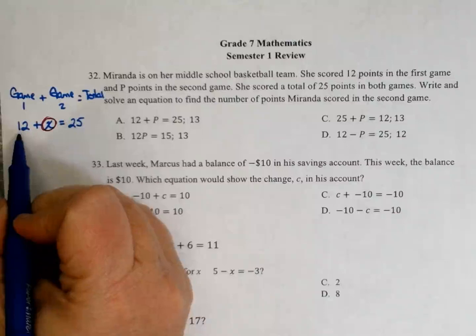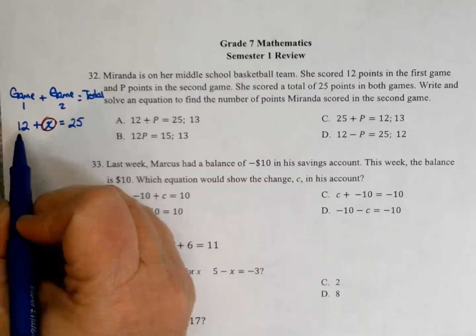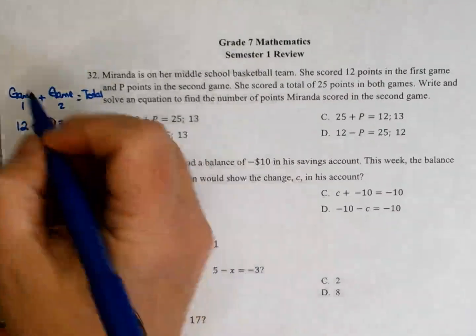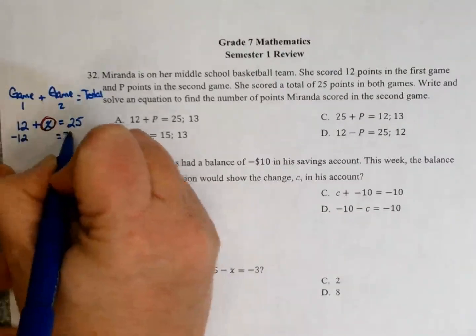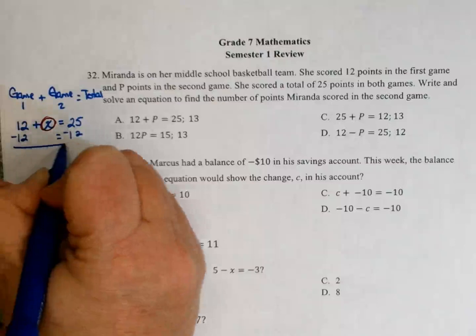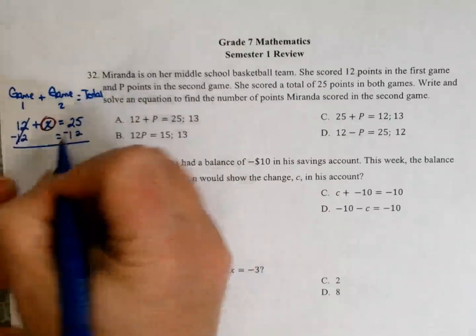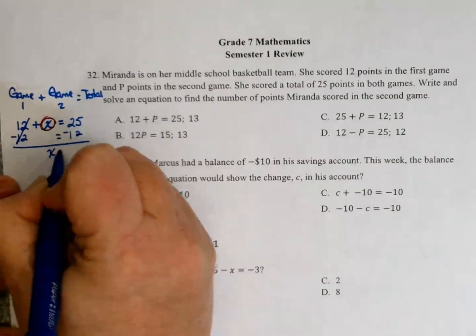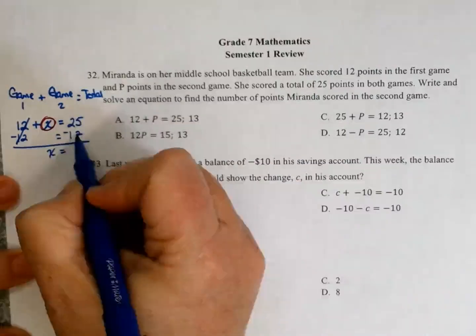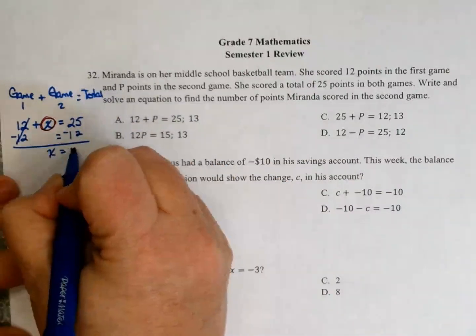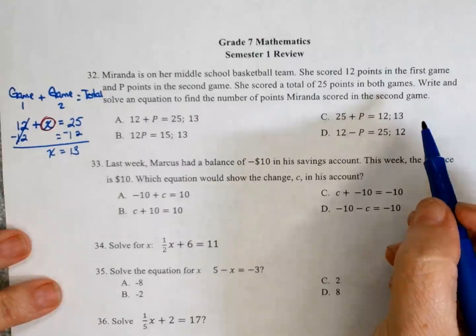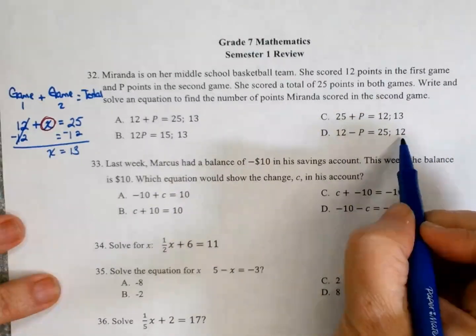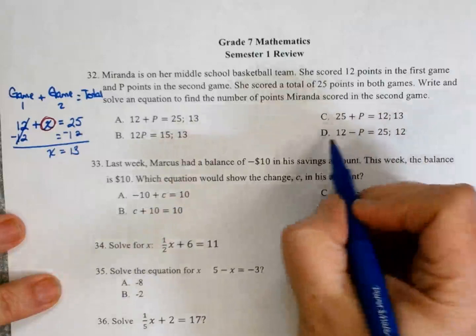So this is plus 12, right? So how do I undo addition? I have to subtract it. So I have to subtract 12 from this side and subtract 12 from this side. Okay, those cancel. This leaves me with x equals 25 minus 12, which is 13. Okay, so we need to go find, all right, so we know it's not this one because this one has us an answer of 12, so I know it's not that one.